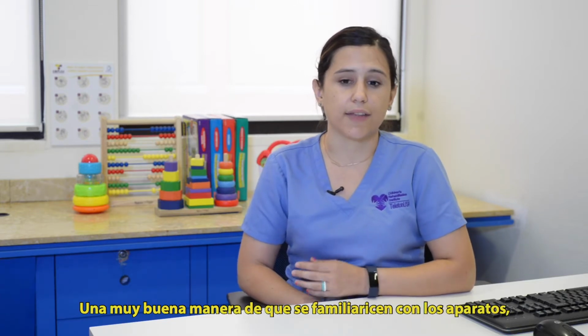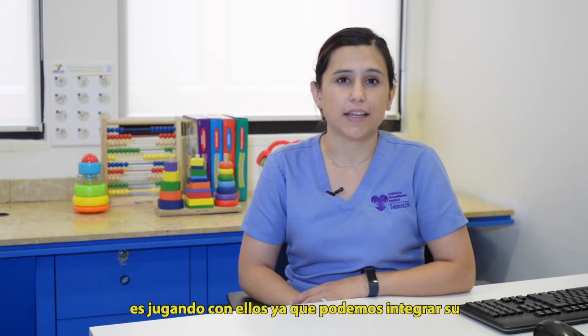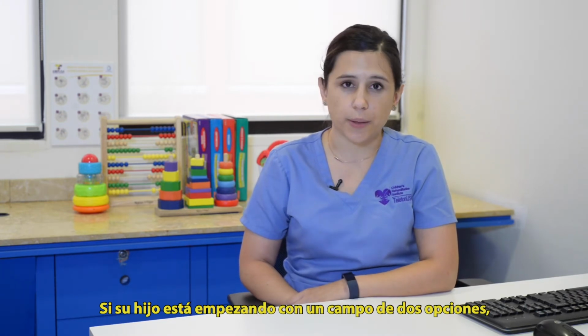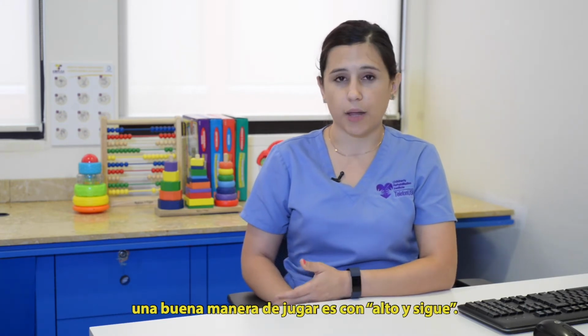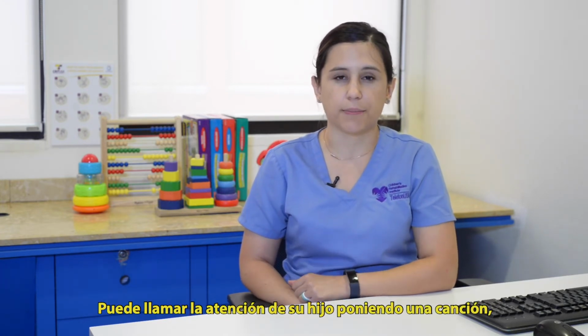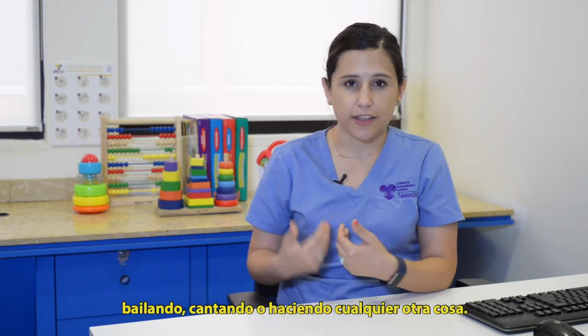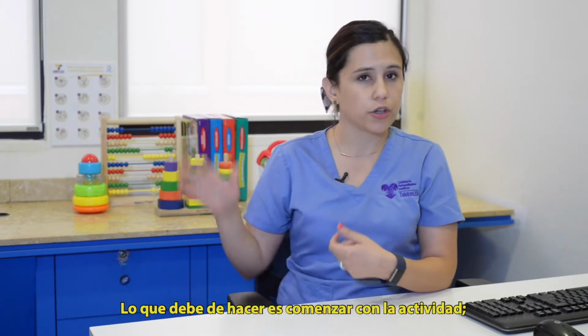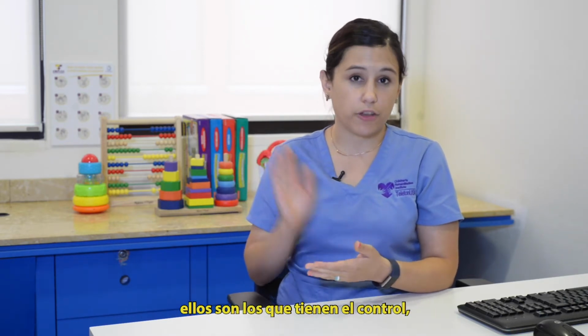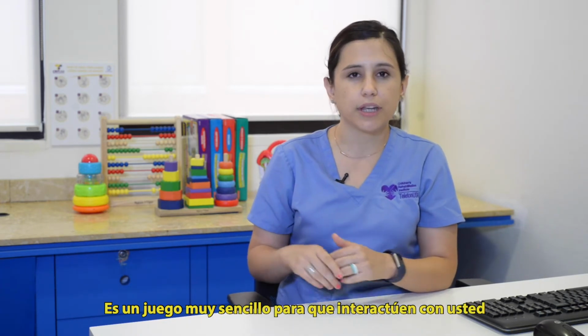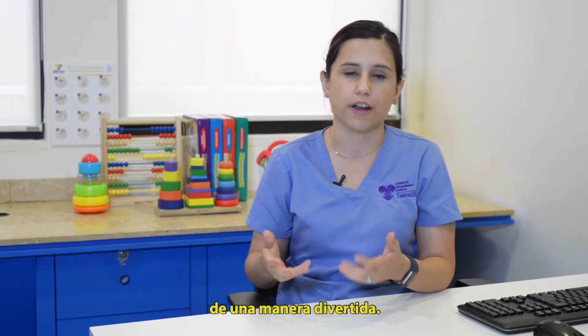So a really good way to get them to familiarize themselves with their device is to get them to play. So we can integrate their AAC system into a game. If your kid is just starting out with a field of two options, a good way to play a game is just to have stop and go. You can help get their attention by playing a silly song, by dancing, by singing, anything to get their attention. So what you do is you start doing the activity, and they're the ones that have the control, so they hit stop. When they say stop, you stop the activity. A really, really easy game to get them interacting with you in a very fun way.